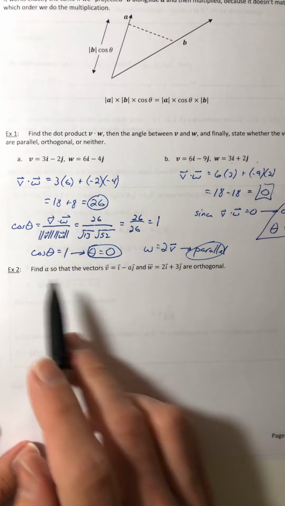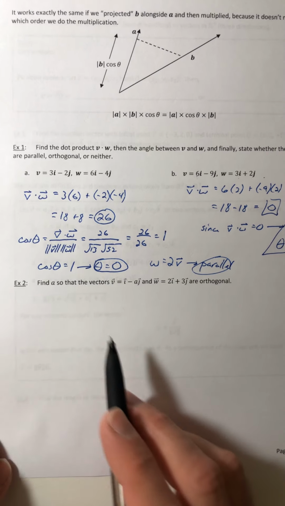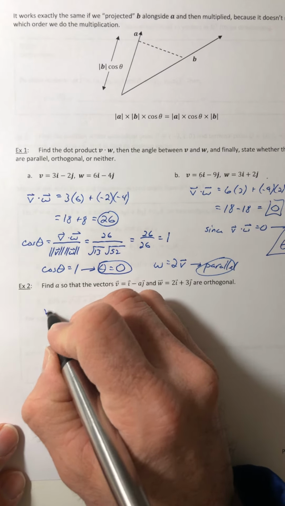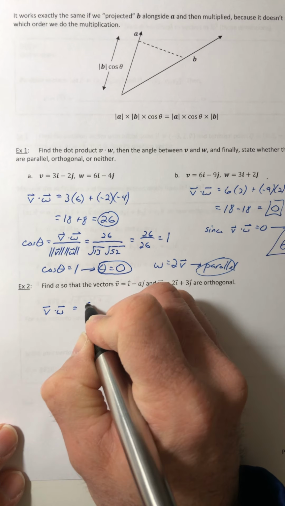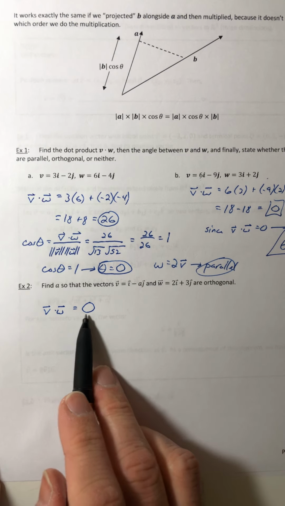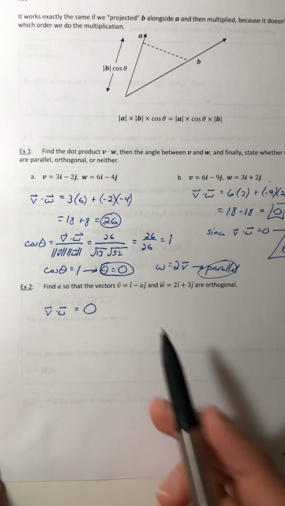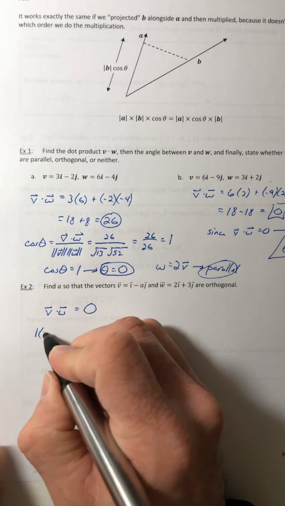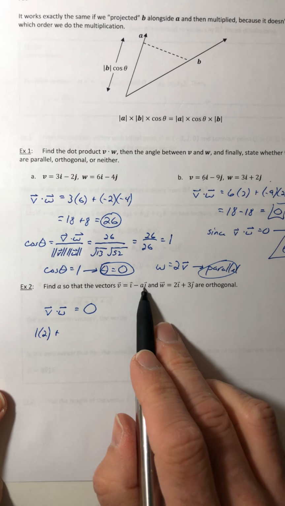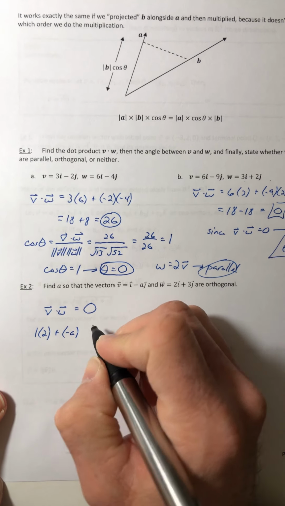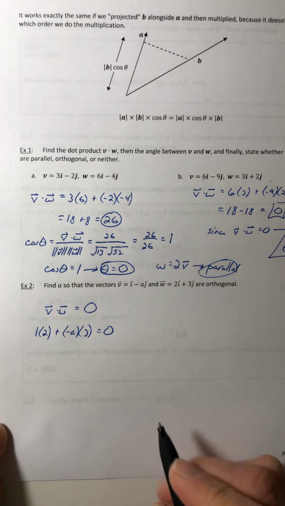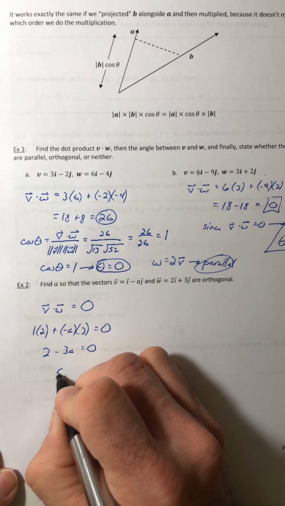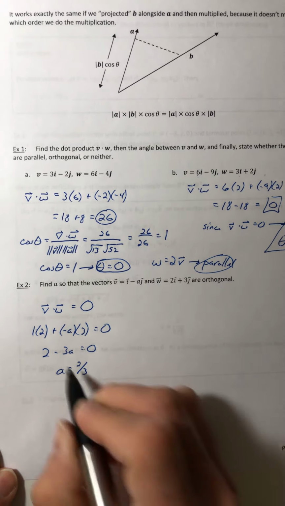There you go. All right, let's do this last example, and then that'll be it for 9.5, kind of short. So find A so that the vectors v and w are orthogonal. So that means you need to find the dot product. And if they're orthogonal, that means it has to equal 0. So we need to find out what this is, have it equal to 0, and then solve for A. So the dot product, you'd have 1 times 2 plus negative A times 3 equal to 0. So 2 minus 3A equals 0. So A would have to equal 2/3.